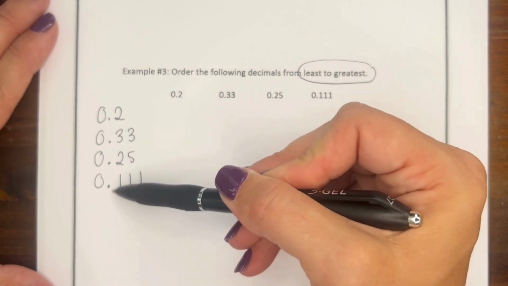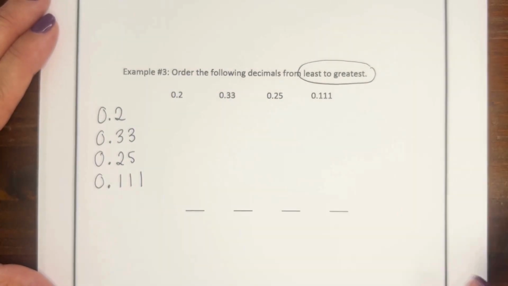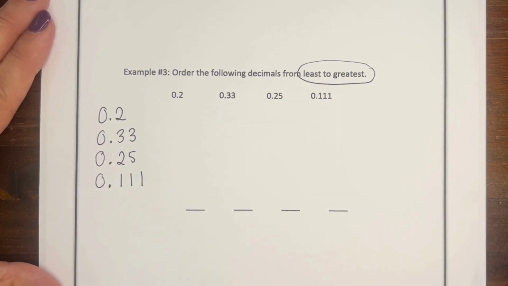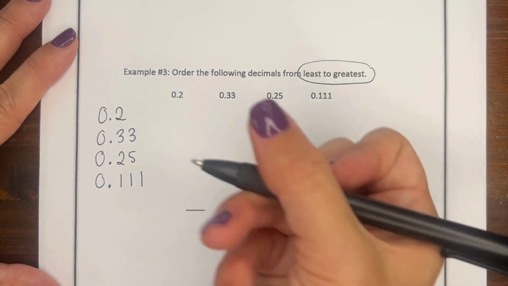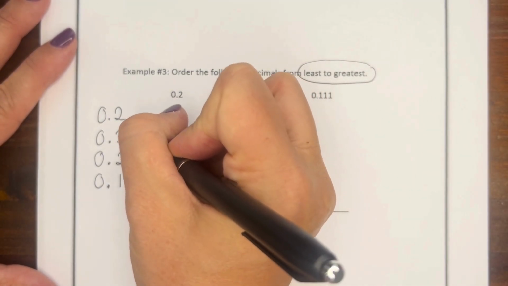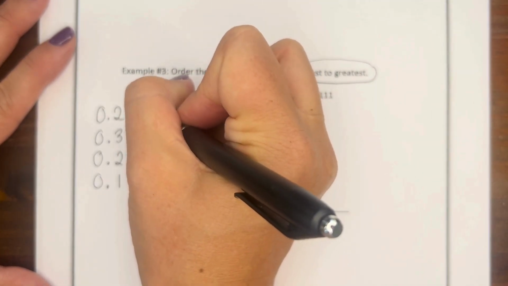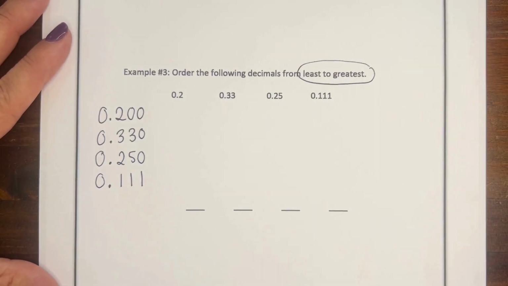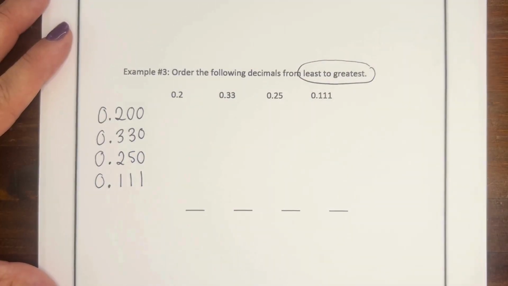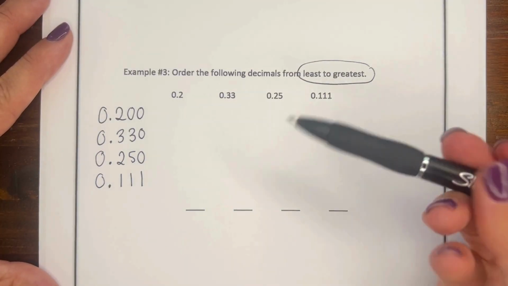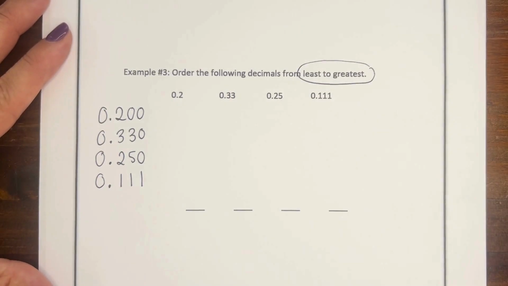Ones line up, tenths line up, hundredths line up, thousandths line up. What's left for me to do? I'm going to add zeros to the thousandths place for these two, and I'm going to add hundredths and thousandths to this one. The value hasn't changed. I've just balanced these numbers so that they are all out of thousandths. It's like changing fractions so they have the same denominator.